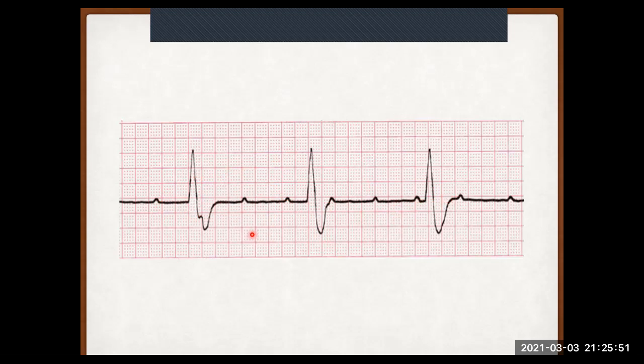Do you think this is a partial or a complete heart block? Well, if you answered complete heart block, you were absolutely right. If you answered partial, don't stress. Remember, the reason why we say it's a complete heart block is because there's absolutely no connection between these atriums and these ventricles.